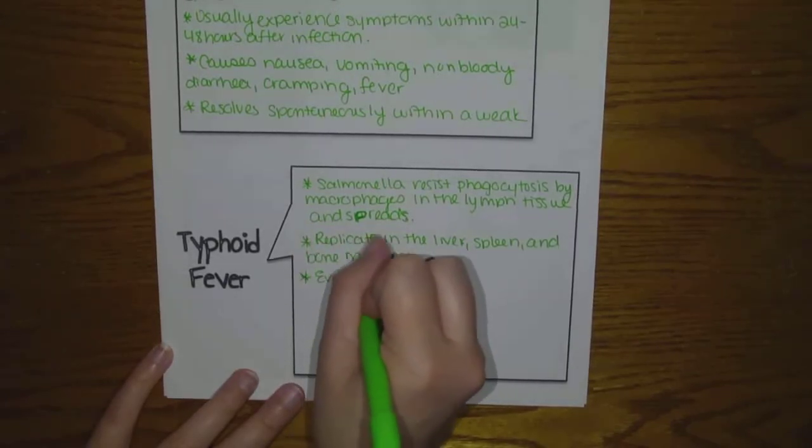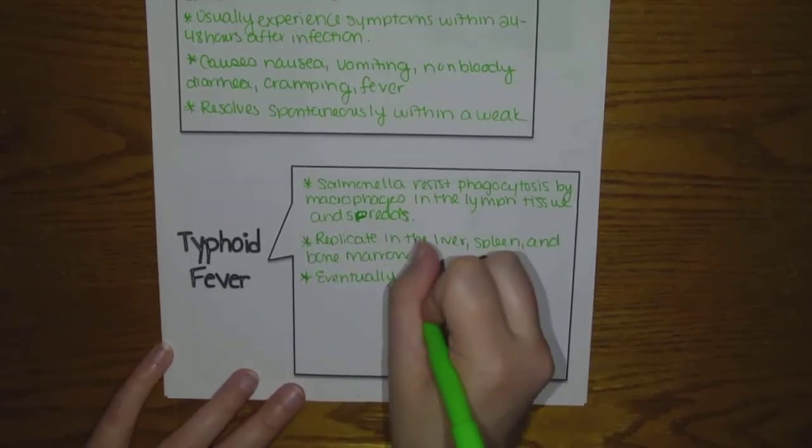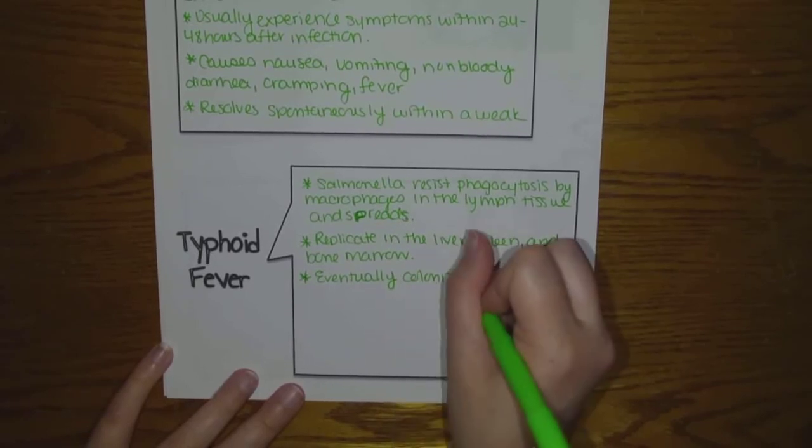Eventually, this will colonize in the gallbladder.